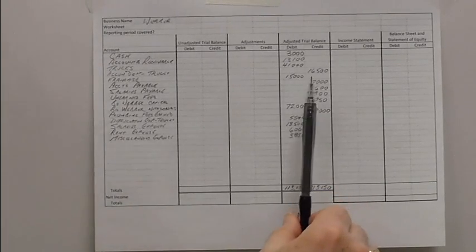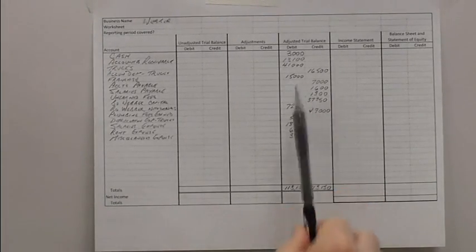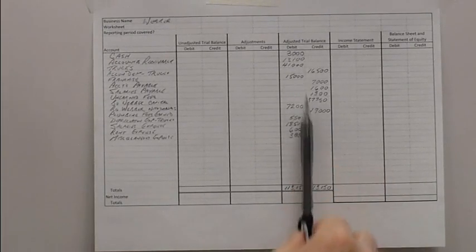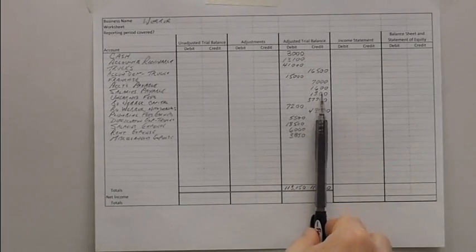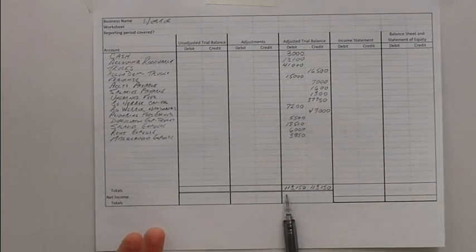If you have the numbers in the proper columns, one of the things you should do at this point is actually take a total. So we'll total up all the debits, total up all the credits, and if you've done this correctly, our totals should agree, and they should both be $113,150. If they're not $113,150, pause the video, double check, make sure you've got everything in the right column.